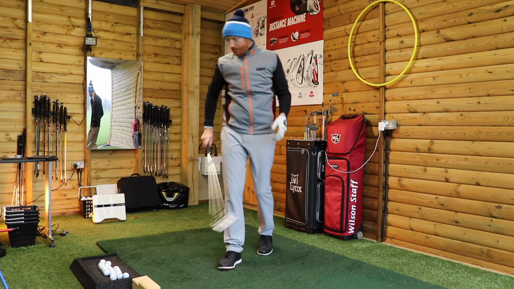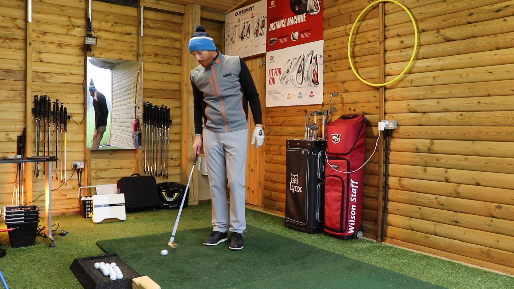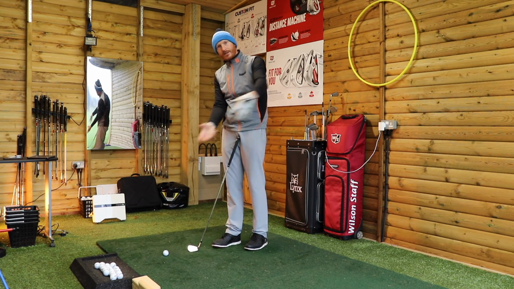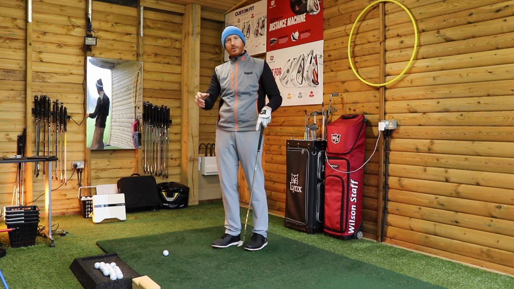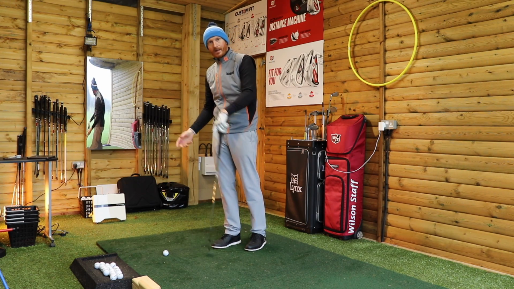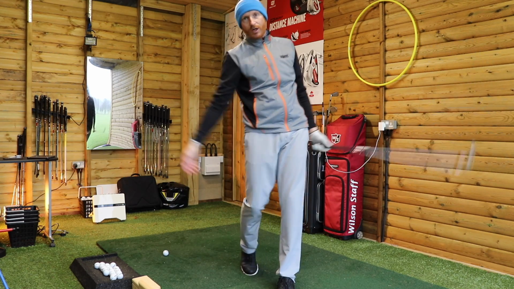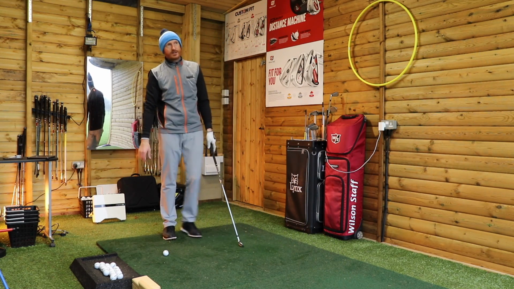I'm very interested in what's happening after impact. Where the club exits the impact area, where the hands and the body exit impact, that all determines or tells me what's happened through impact. So by focusing on after the shot, we can retrace the steps as to what happened. It's almost a little bit aircraft investigation stuff. Once it's happened, let's see why.